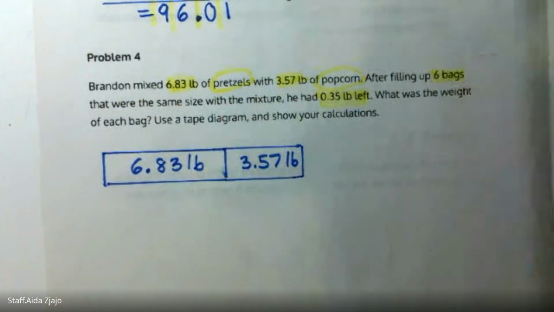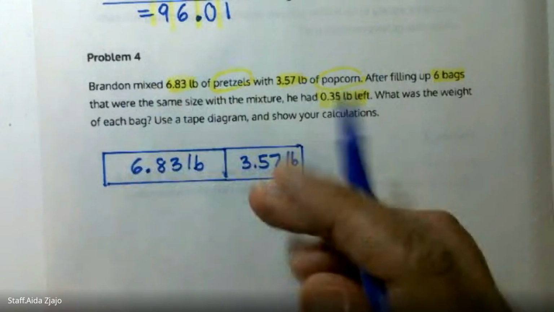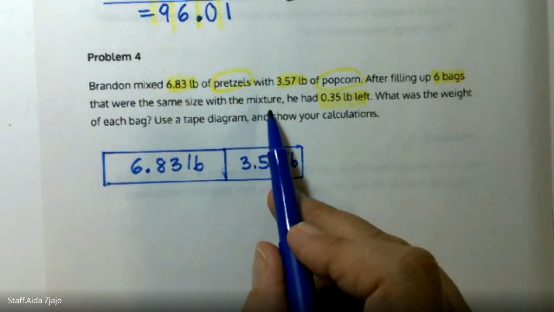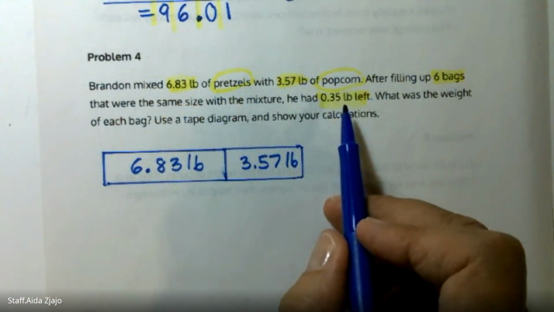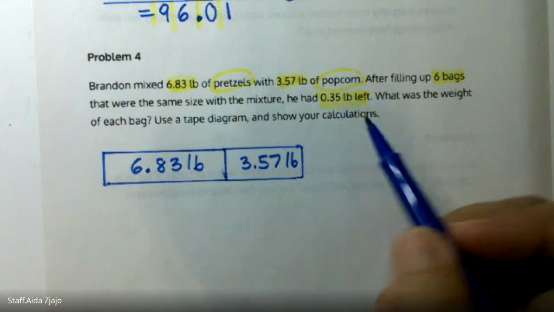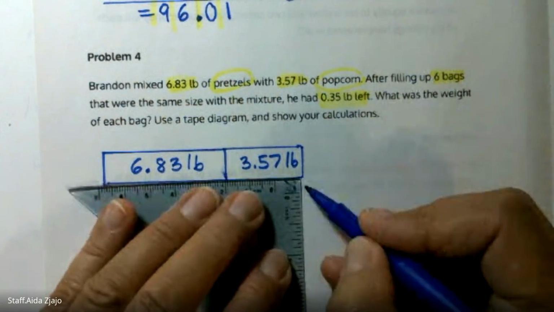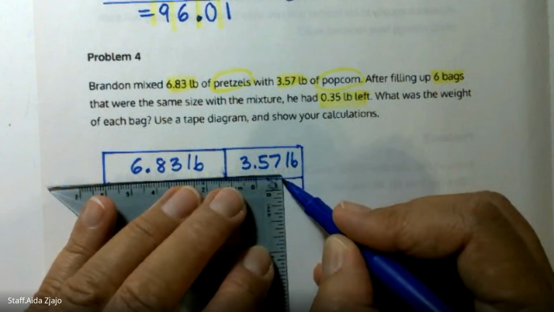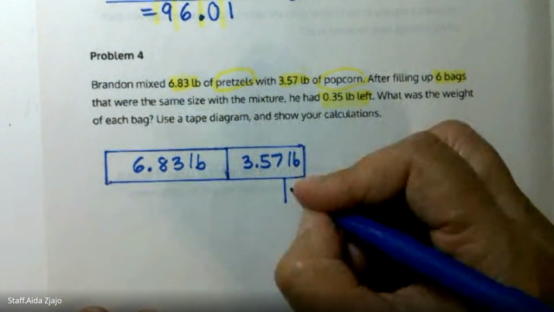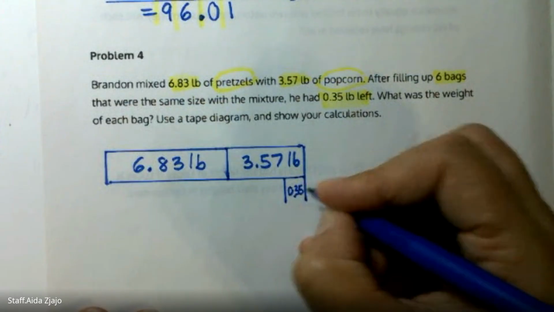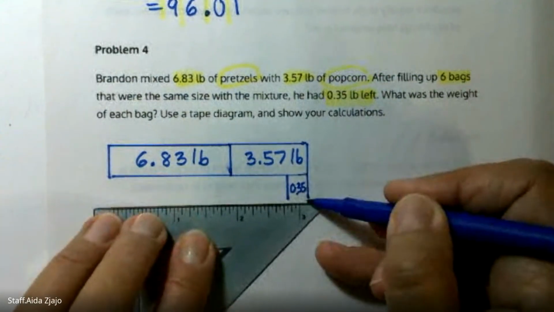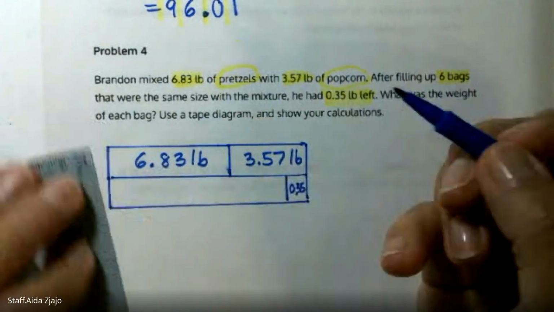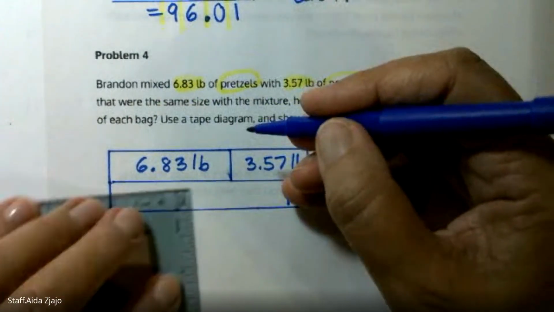Now he will put this all into 6 bags with the mix, and then he had 0.35 pounds left. The rest needs to be divided into 6 parts.